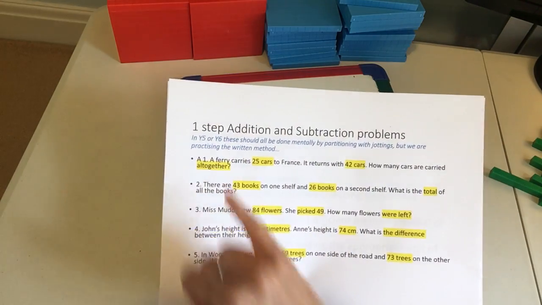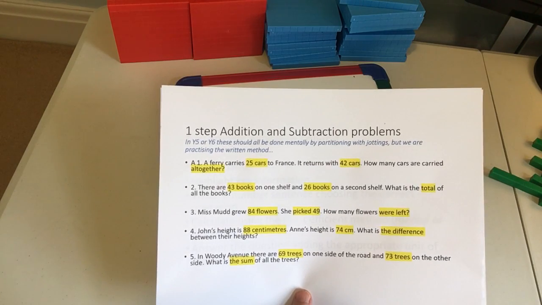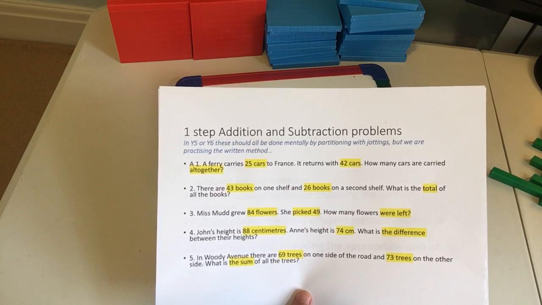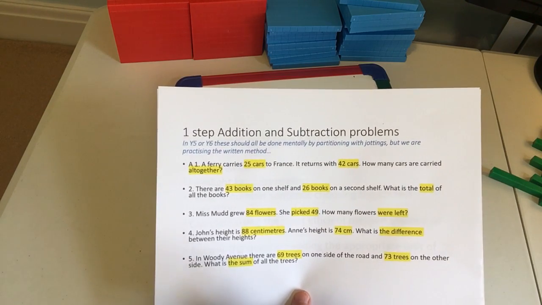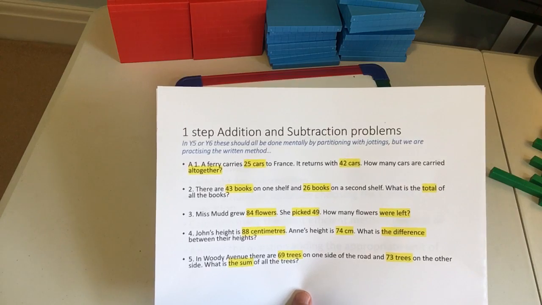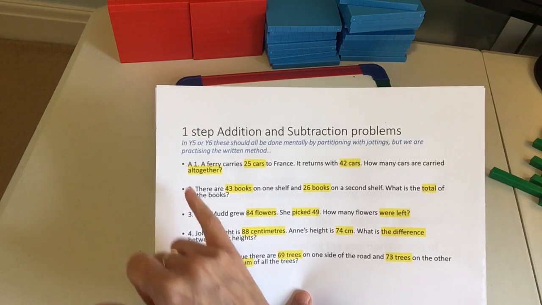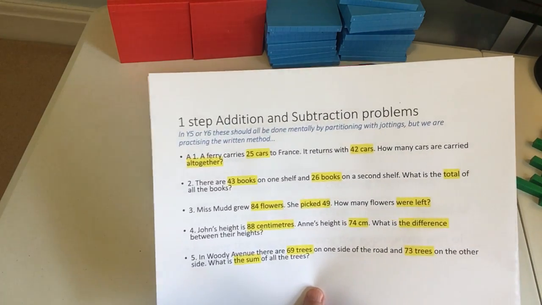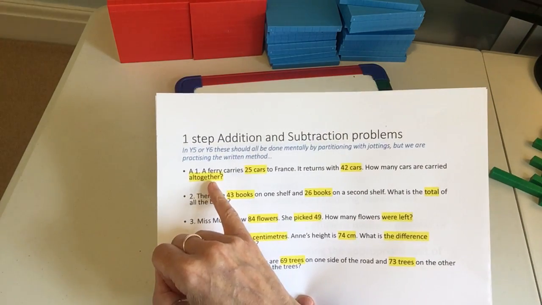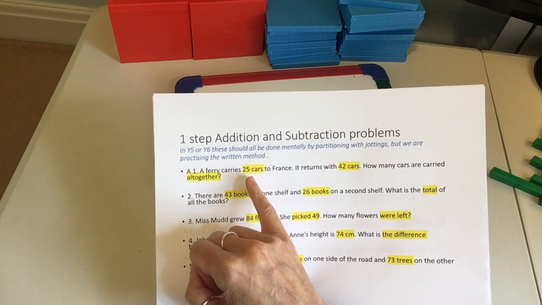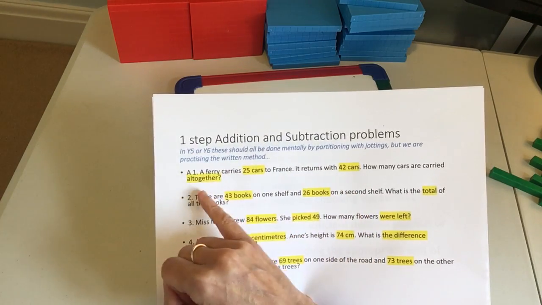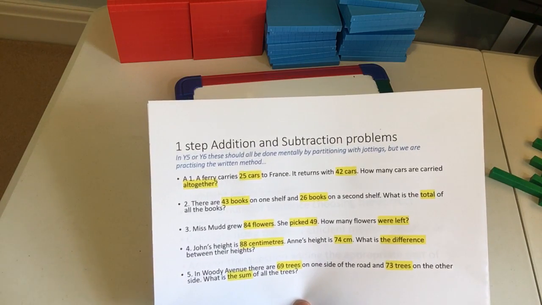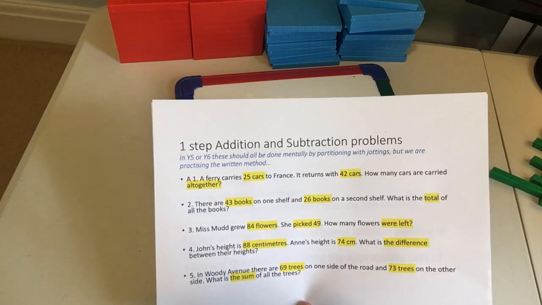So if we look at number 1, I'm going to read it twice. A ferry carries 25 cars to France. It returns with 42 cars. I need to be imagining that happening, or could even draw a picture if it helps the child. How many cars are carried all together? If we see that key word all together, it means that we're going to be pushing something together. So we're going to be adding. So that's a really big clue. We've got 2 numbers to deal with, 25 and 42. So I've highlighted those, the key information, and I will have read it twice just to check I understood it and imagine what's going on.